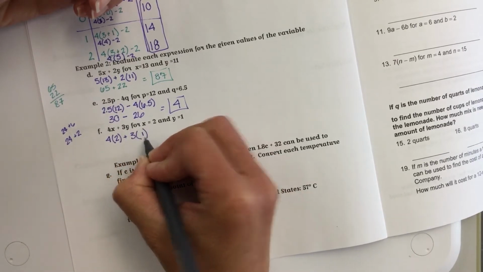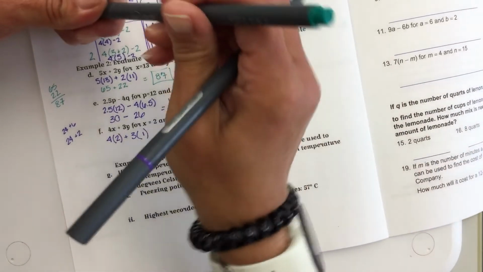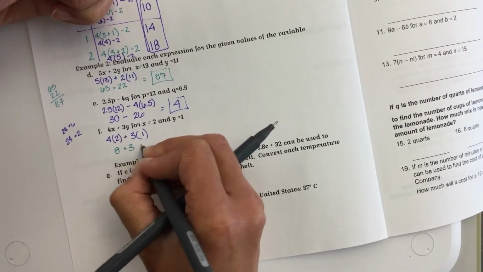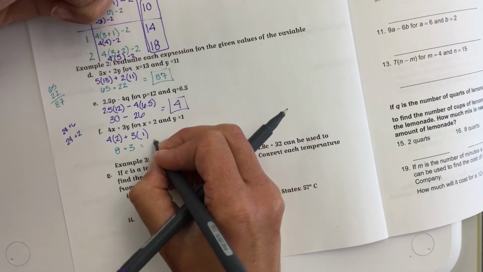Okay, so my last one here, I do 4 times my x is 2, plus 3 times my y is 1. So it's just substituting these in. 4 times 2 is 8, plus 3 times 1 is 3. 3 plus 8 is 11.